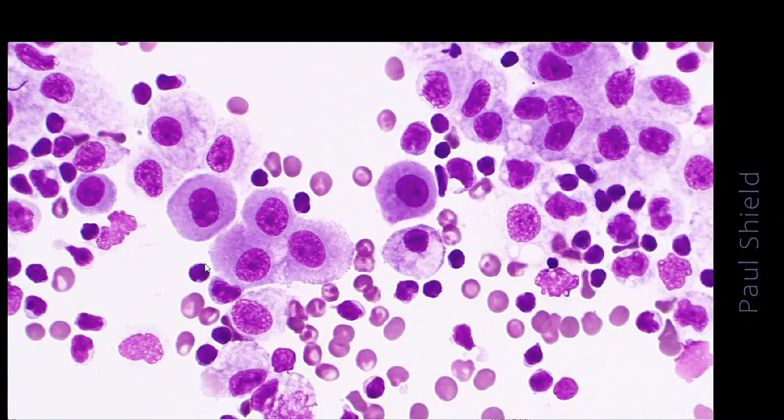We've got quite a lot of leukocytes in the background, which will mainly probably be lymphocytes. And then scattered around we have cells with a lower NC ratio. These are mesothelial cells. You can see they're mostly single in arrangement with some little groupings, particularly pairs of cells.